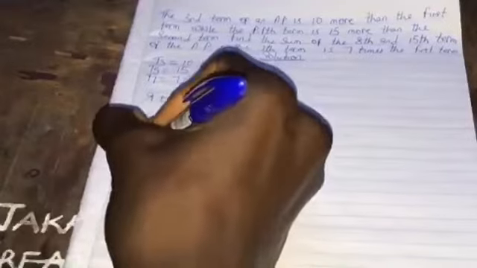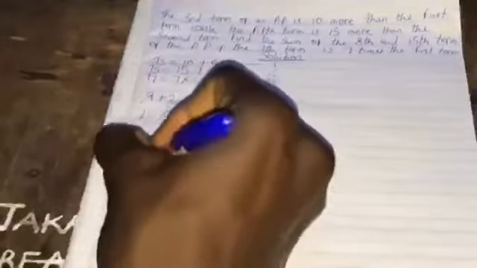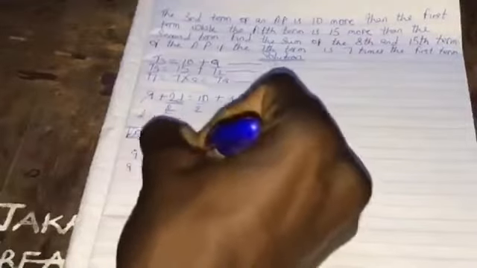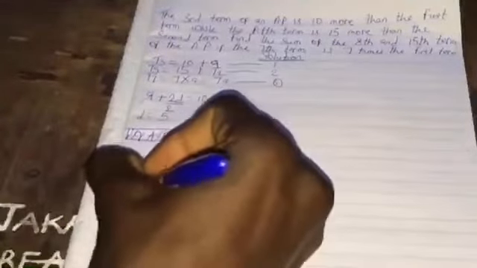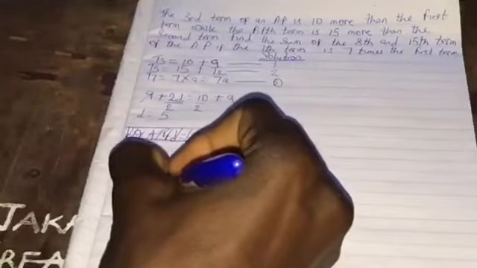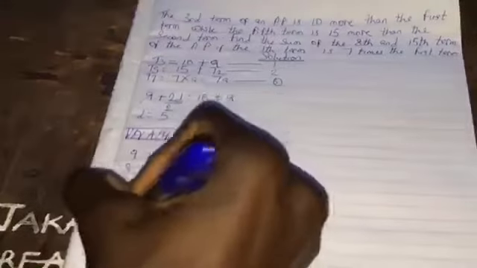So you slot in your common difference in equation 3, which is T7, and T7 is A plus 6D, which is equal to 7A. Therefore, your D is what? 5. A plus 6 in bracket 5 equals 7A. Therefore, A plus 6 times 5, which is 30, equals 7A. Therefore, your A crosses to the other side by collecting like terms, and you subtract it, which gives you 6A. You divide both sides by 6. Therefore, your A is also 5.